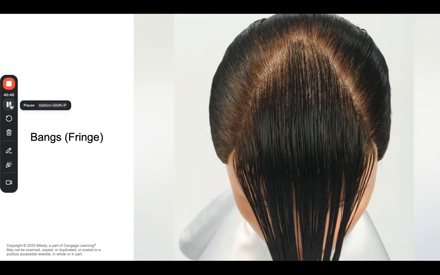Okay, so let's go beyond our basic hair cutting techniques. Let's talk about the bang area or the fringe. So the bang area includes the hair that lies between the front 2 corners or approximately between the outer corners of the eyes. Because much of our hair cutting history comes from England, sometimes you'll hear the word fringe used instead of the word bangs. They both mean the same thing.